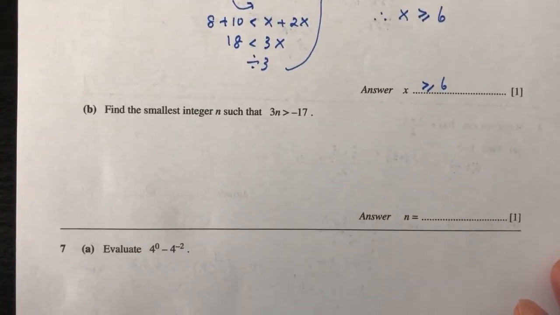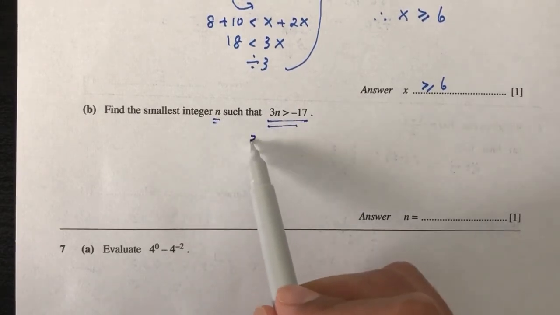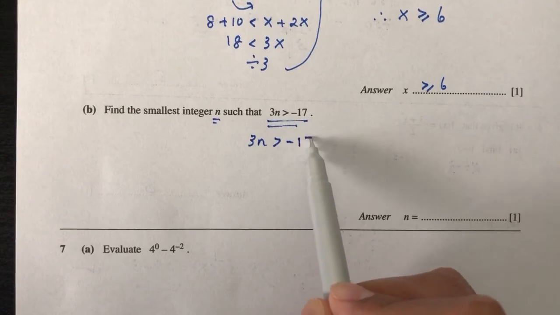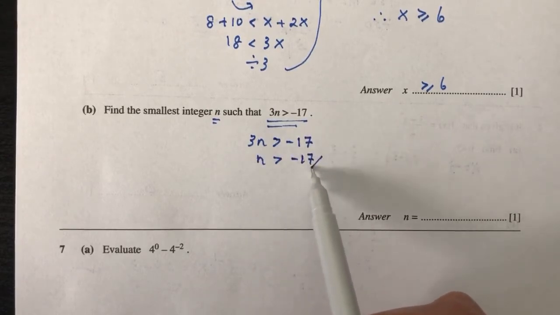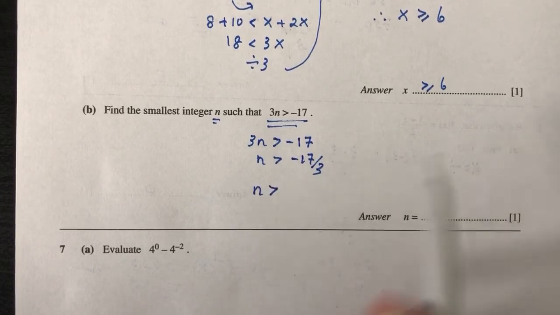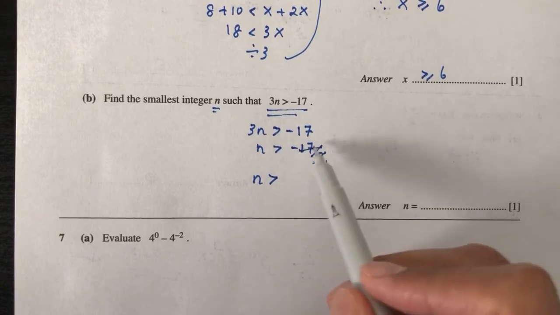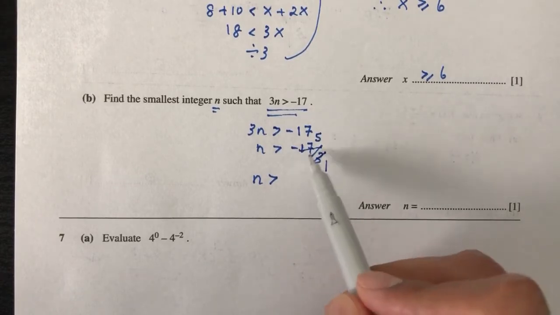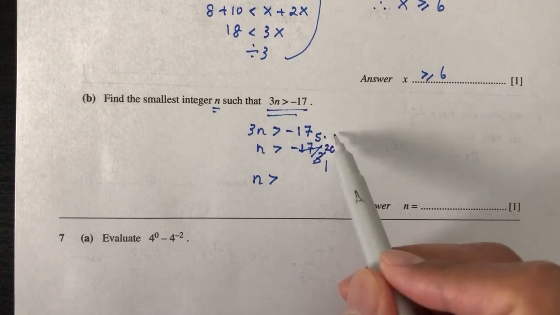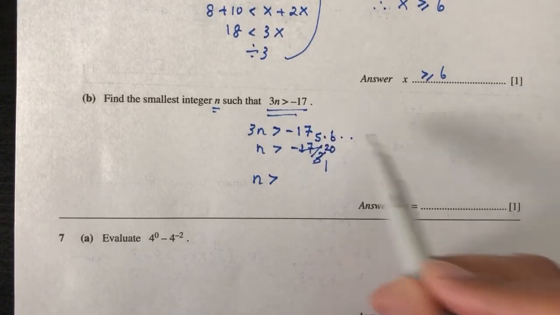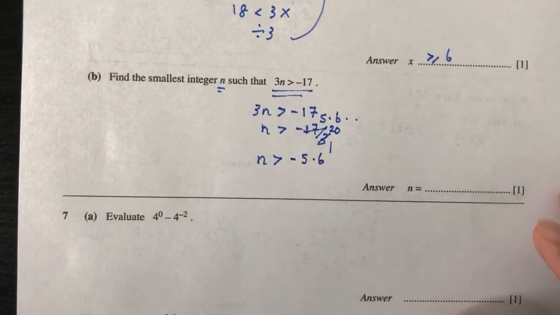Moving on to part B now. Find the smallest integer n such that 3n is bigger than minus 17. So n needs to be bigger than minus 17 divided by 3. So let's do the division. So 1, we have 5, and then the decimal point will be about 2, and then 6 going on, right? So it needs to be more than minus 5.6.